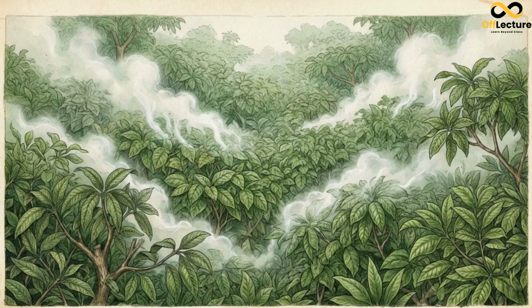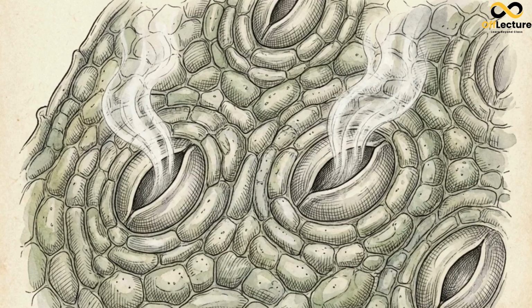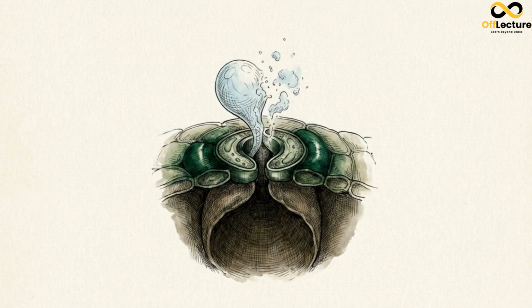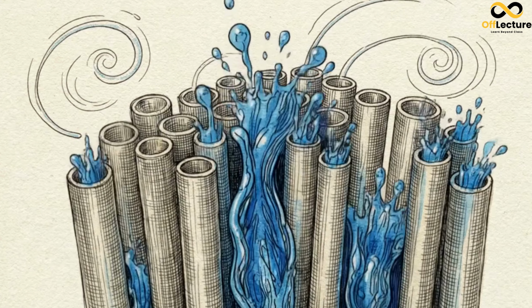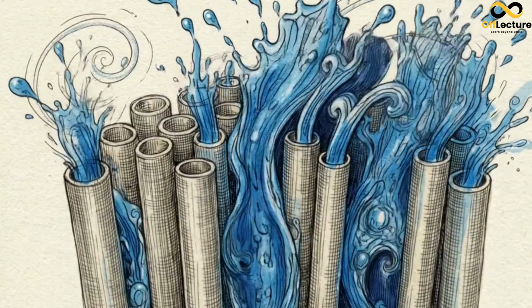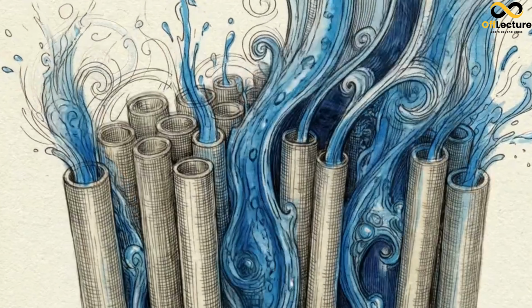Beyond manufacturing food, leaves execute a critical process called transpiration. The lamina is covered in tiny pores, known as stomata, which open to release excess water vapor into the air. The evaporation of water through the stomata creates a mechanical vacuum. This negative pressure generates a force known as the suction pull, which physically hauls water upward from the roots.